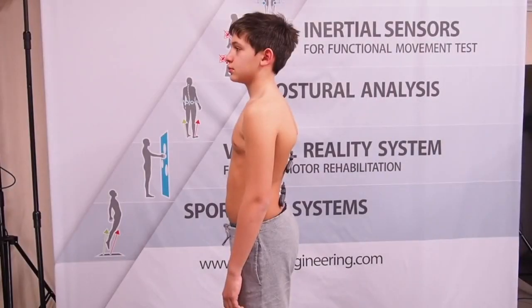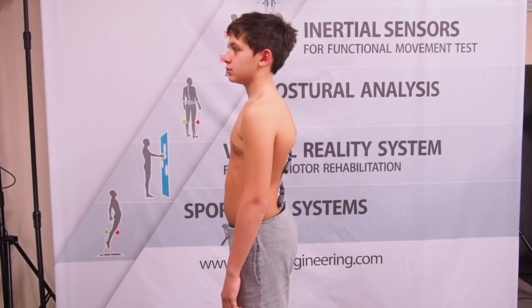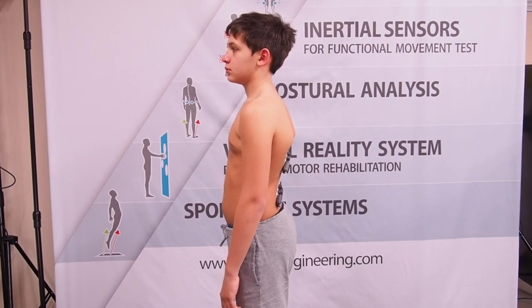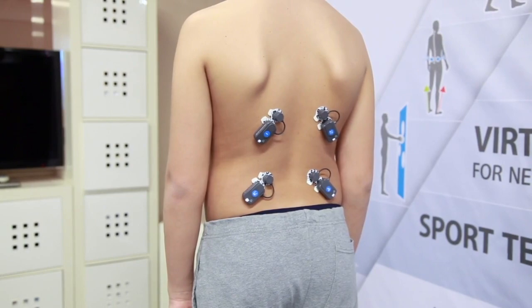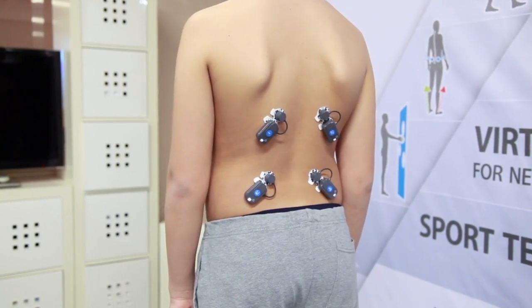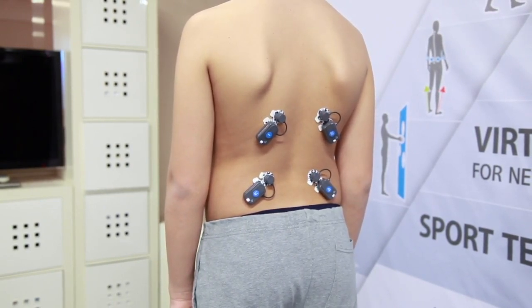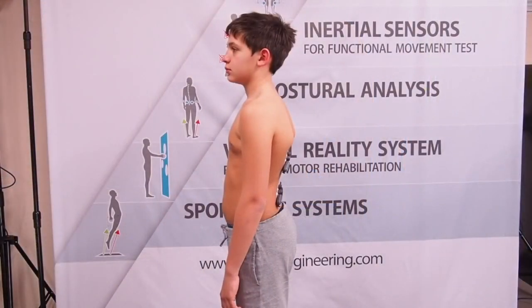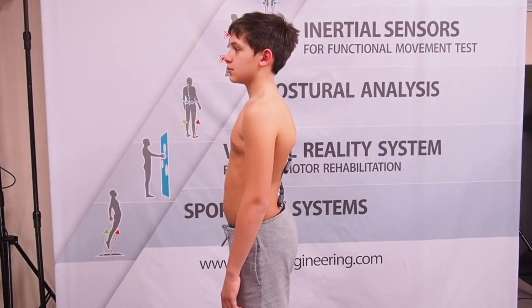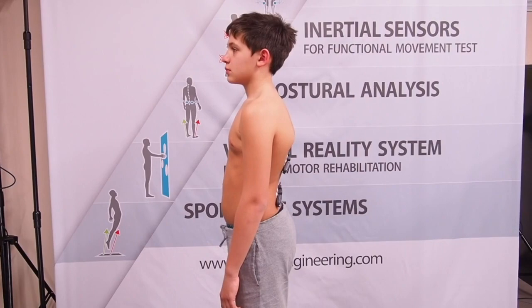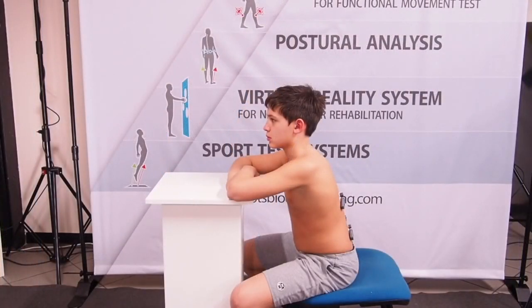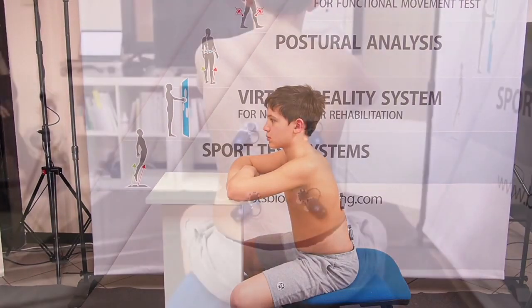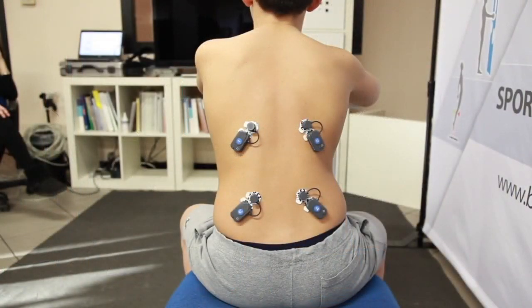During the test, the patient must simply remain still and keep the orthostatic position for 30 seconds or 1 minute under isometric conditions. But it's important to point out that the protocol can also be used to evaluate with which muscular strategy the patient is able to keep any other static posture under isometric conditions, for example, the seated position.